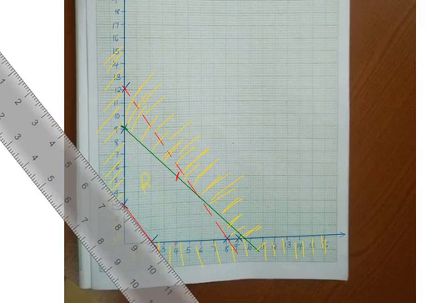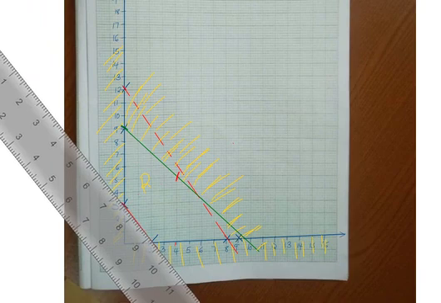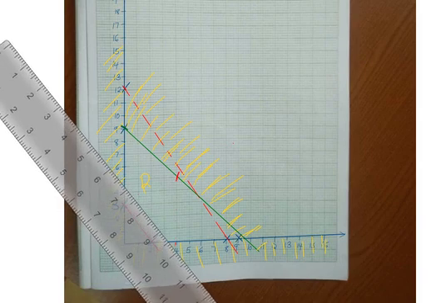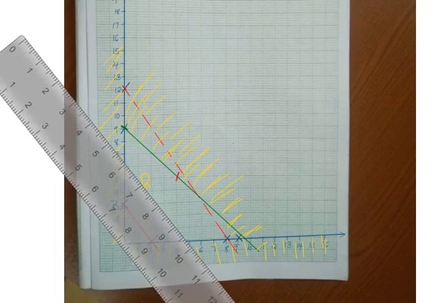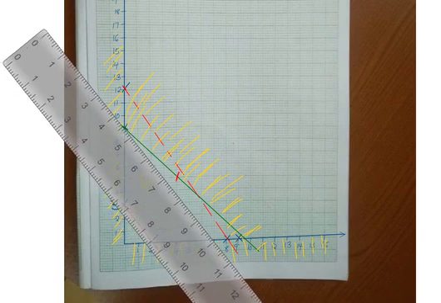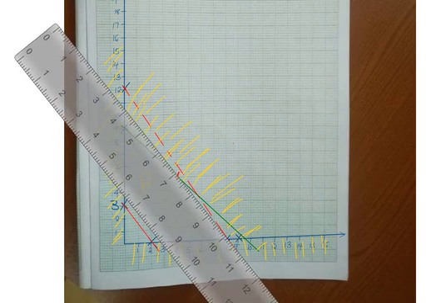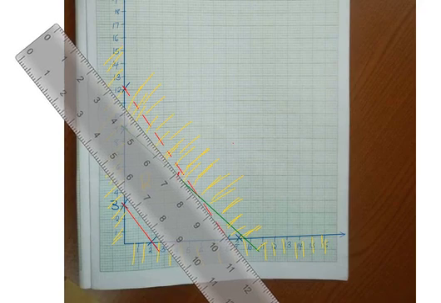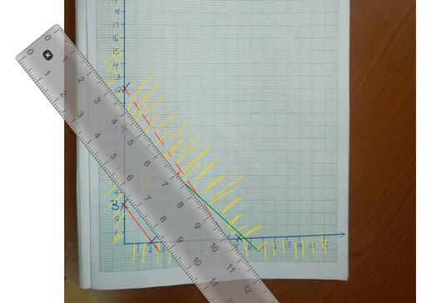So we've said the ruler must be lying along the objective function, then you slide it as I am doing. Slide your ruler. And this is the first vertex where the ruler crosses with the inequalities.